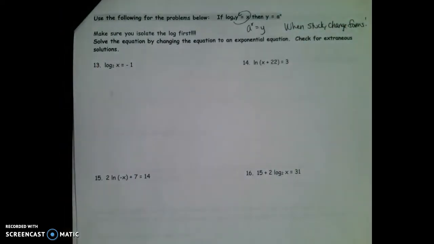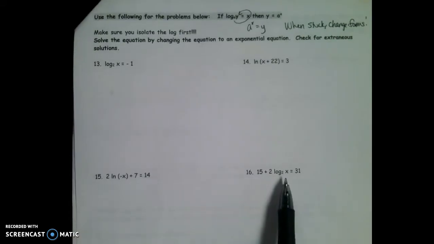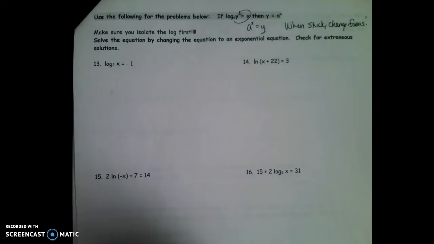You always want to isolate the logarithm first. So like in number 15 and 16, there's going to be some stuff that we have to do first to get the log by itself before we change forms. So isolate the log and then change forms.